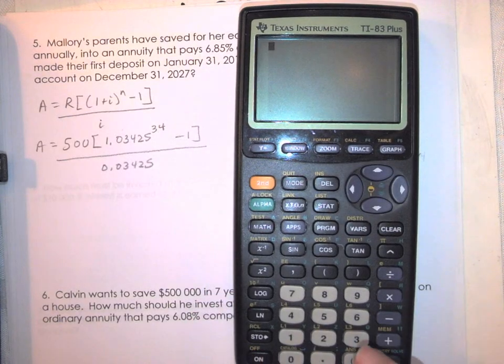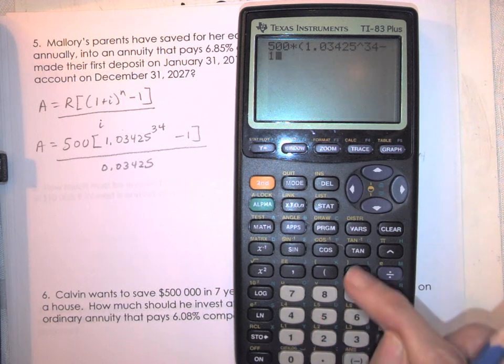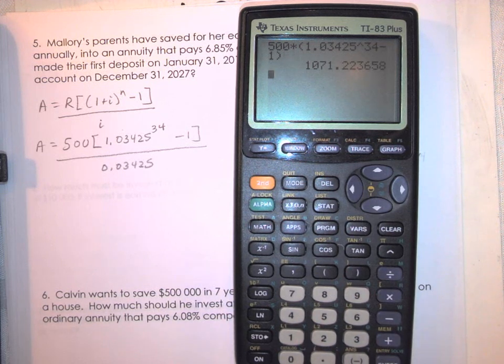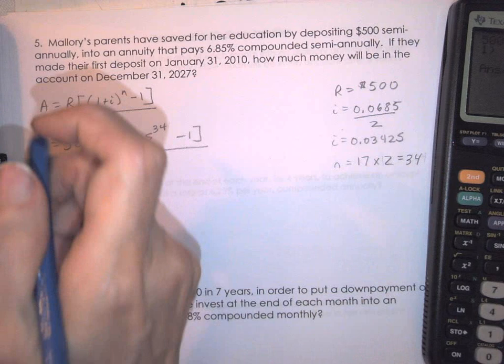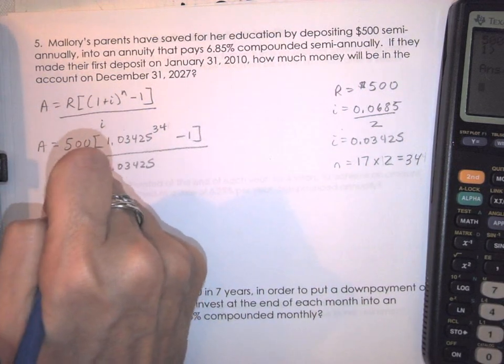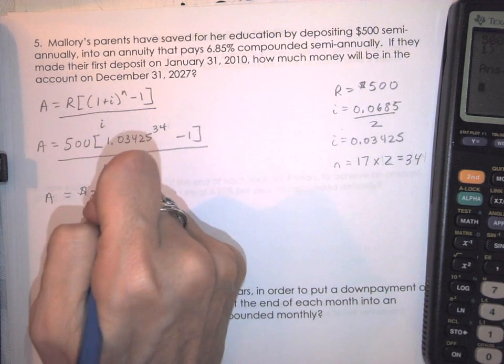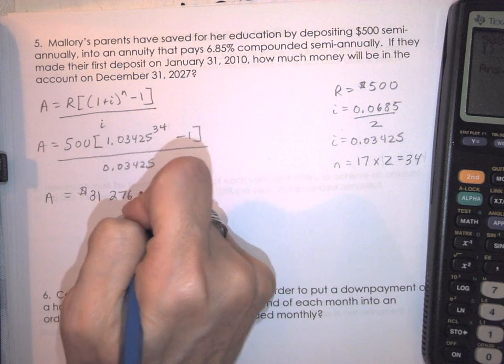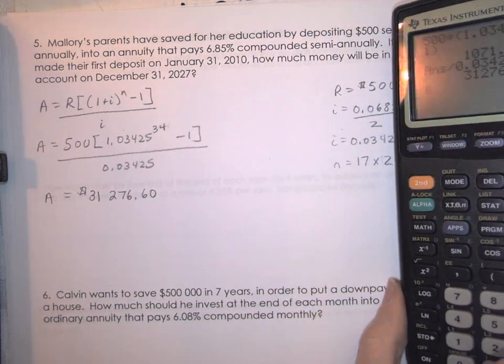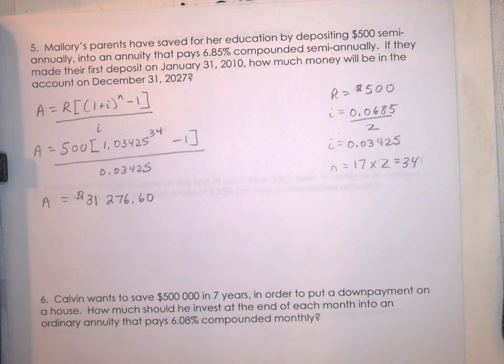All right, so it's going to be 500 times 1.03425 to the power of 34 minus 1, closing bracket, equals, divided by 0.03425. So that will give them $31,276.60 that they'll have saved up.